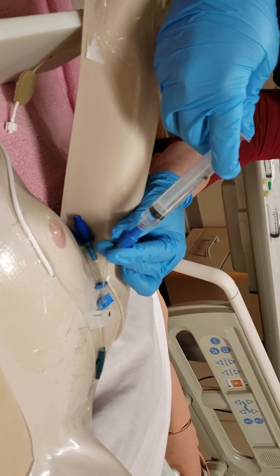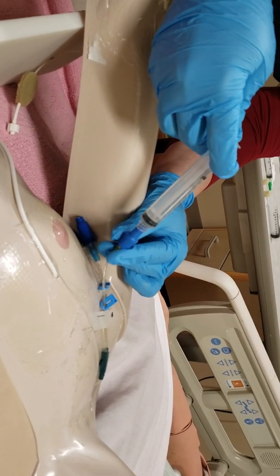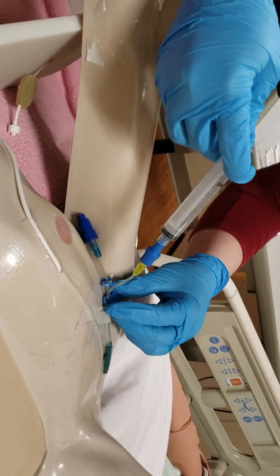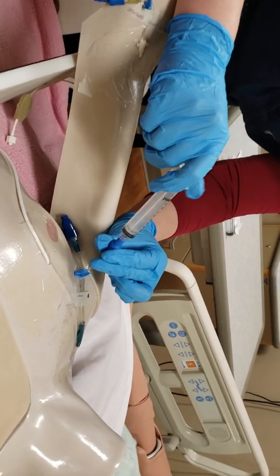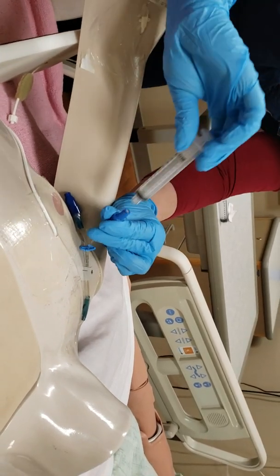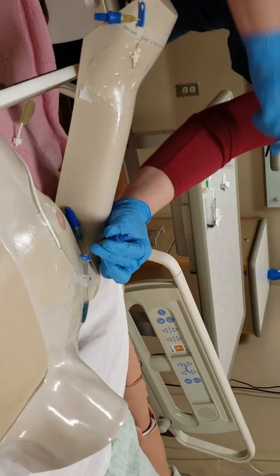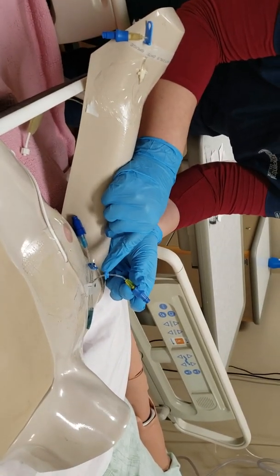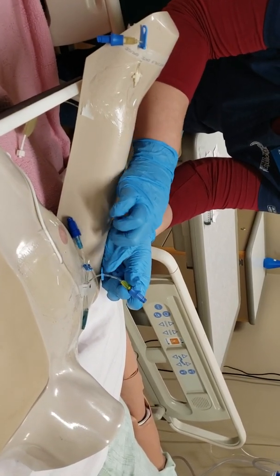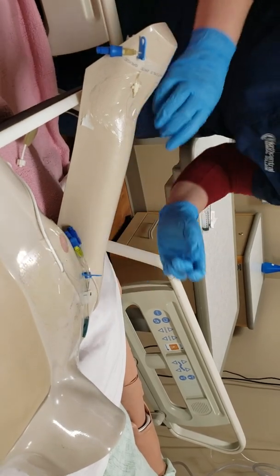This is just going to flush that line and really give it a good flush. Make sure that nothing is in there and then it remains patent. I'm going to go ahead and remove my flush. Before I removed my flush, I did clamp it again so that nothing can backflow.